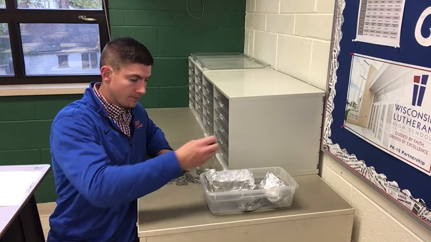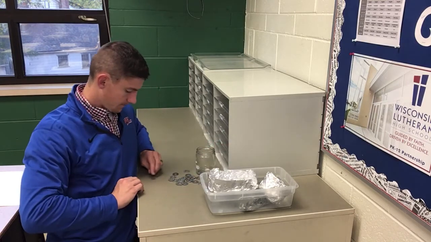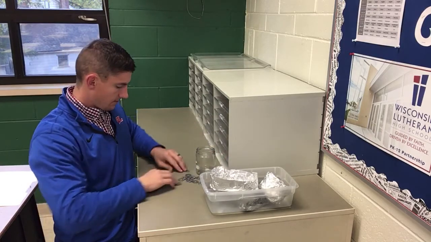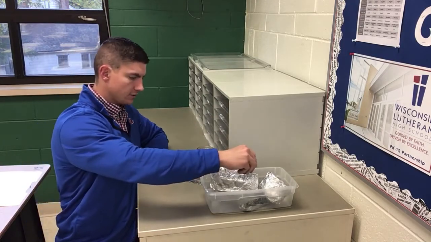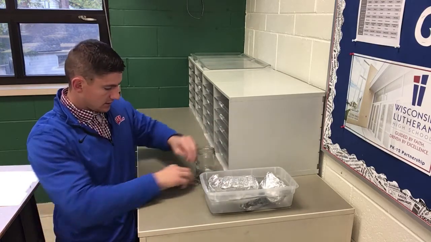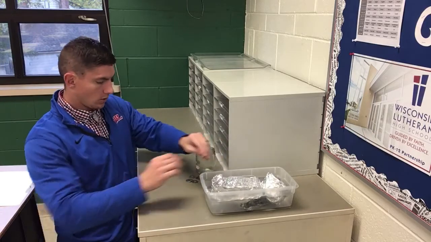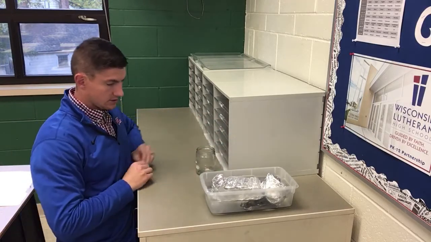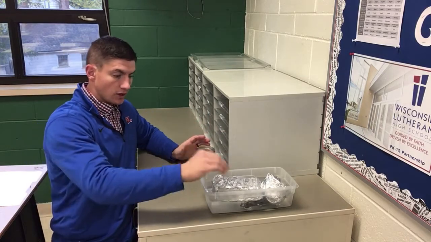Modern engineering. 1, 2, 3, 4, 5, 6, 7, 8, 9, 10, 11, 12, 13, 14, 15, 16, 17, 18, 19, 20, 21, 22, 23, 24, 25, 26, 27, 28, 29.